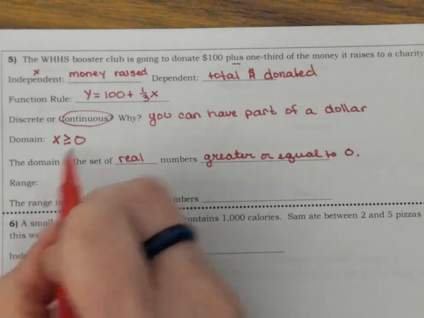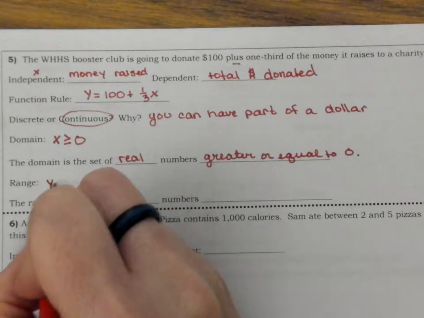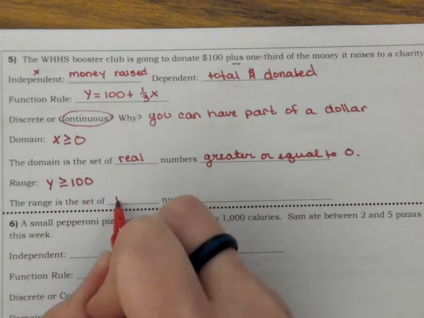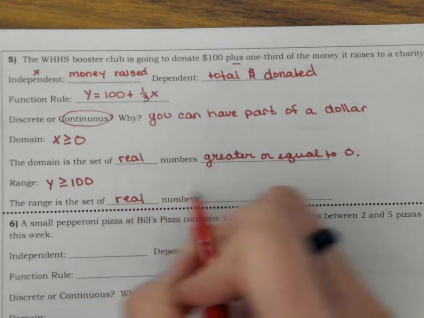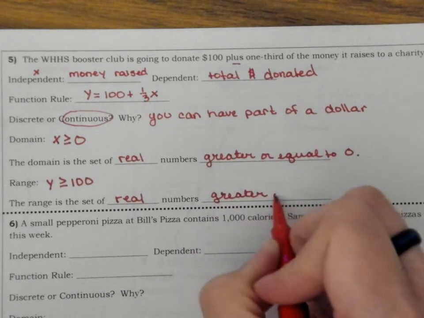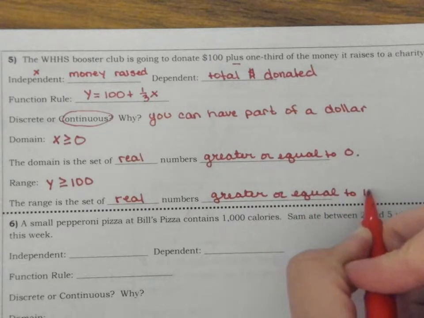In the range, if I don't raise any money, they are still going to donate $100. So y is greater than or equal to 100. So it's a set of all real numbers greater than or equal to 100.